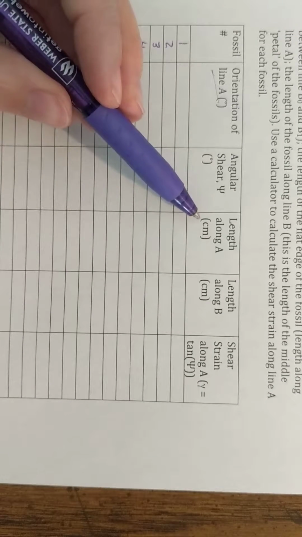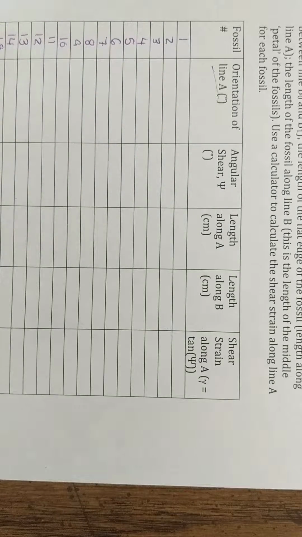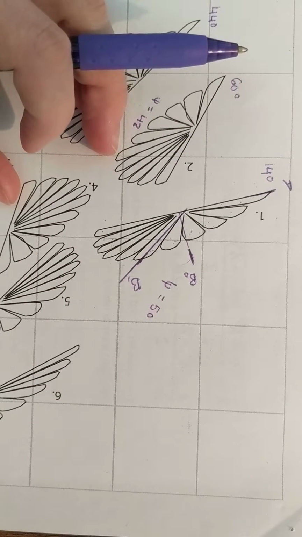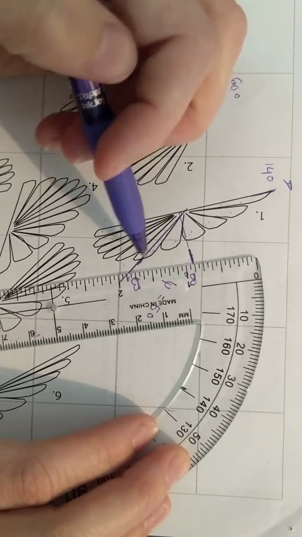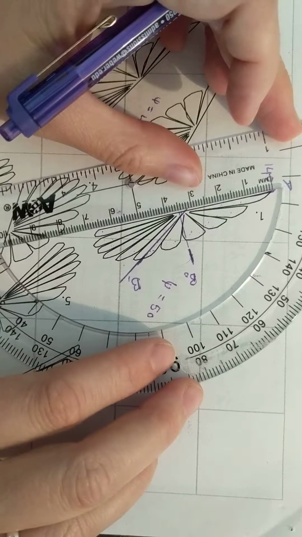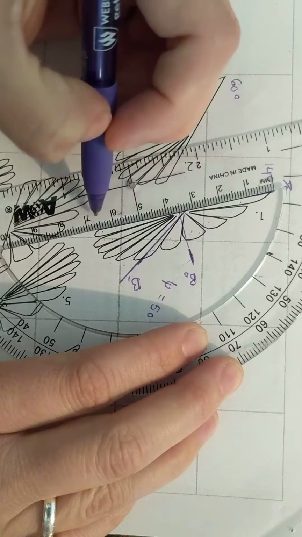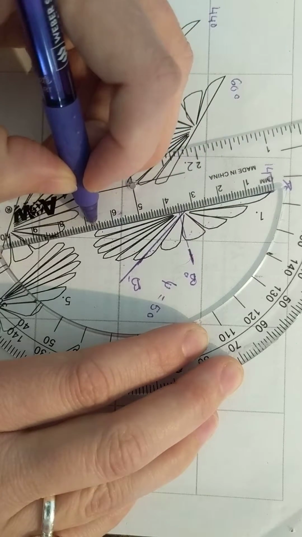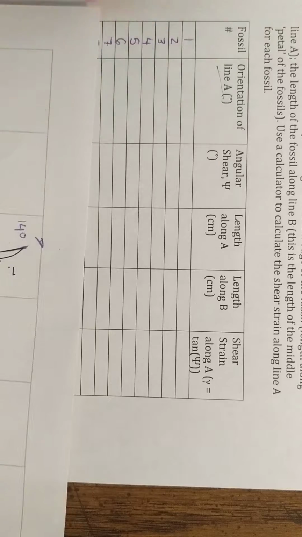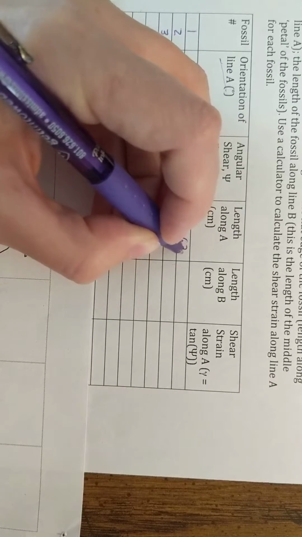Now we want to determine the length along A. We're going to be measuring that in centimeters. Remember, A is just our straight line along the bottom of the fossil. So for 1, well, my protractor is in millimeters, so we'll convert. So we've got 1, 2, 3, 4, 5, 6, 65, 66, maybe 67 millimeters. So we'll put that here, 67 millimeters, which is 6.7 centimeters.